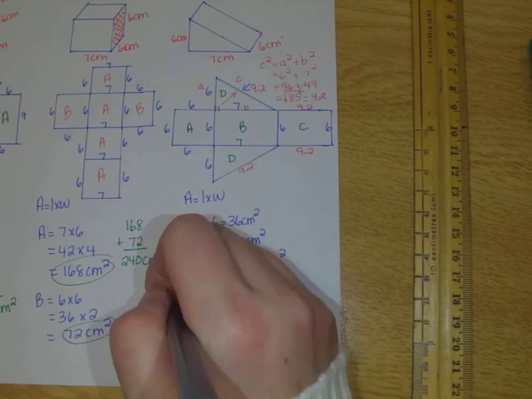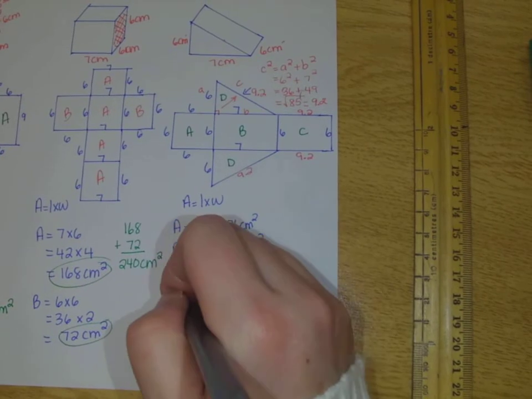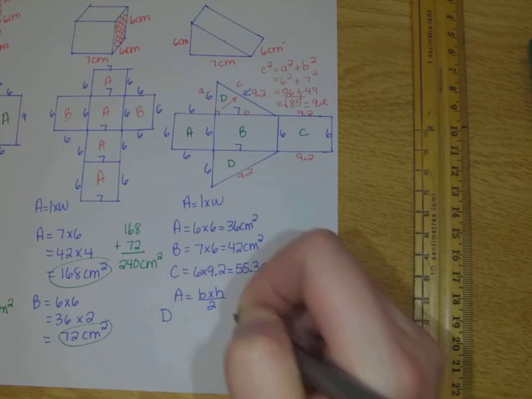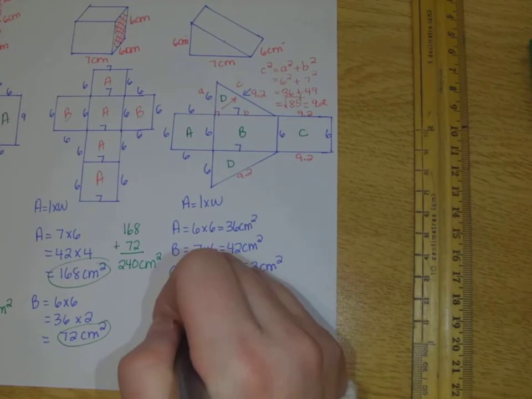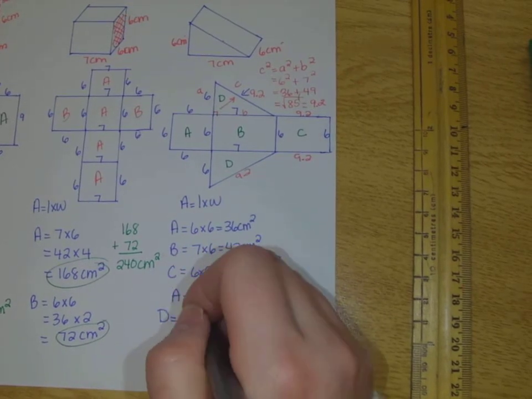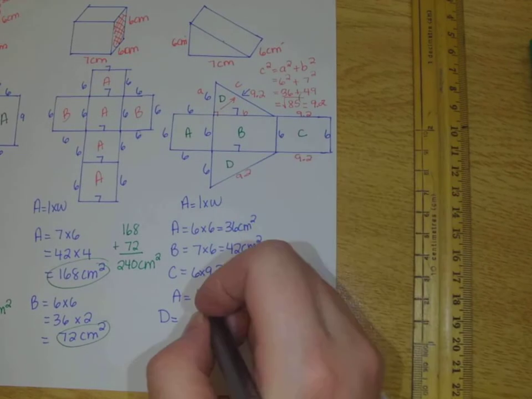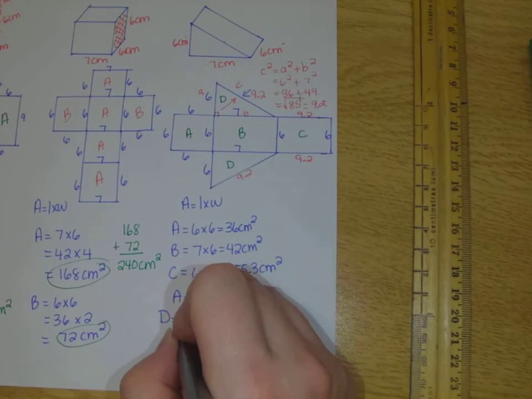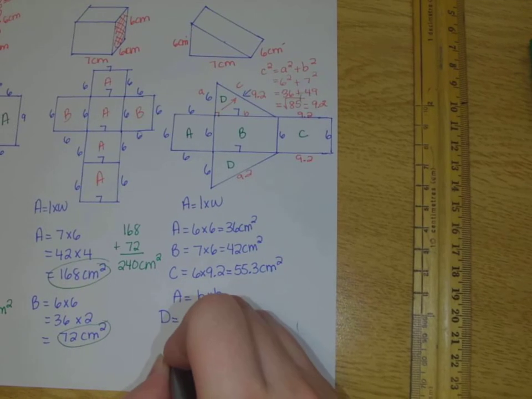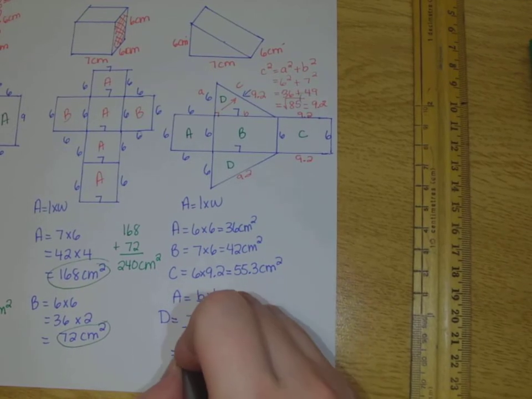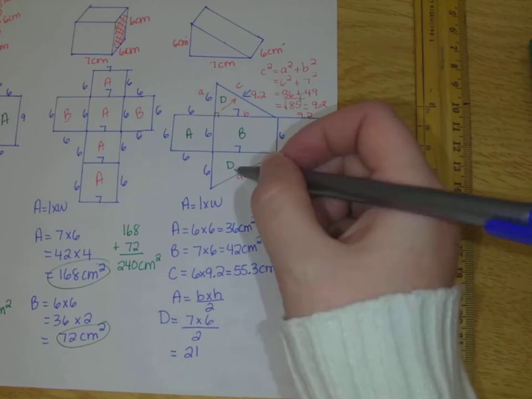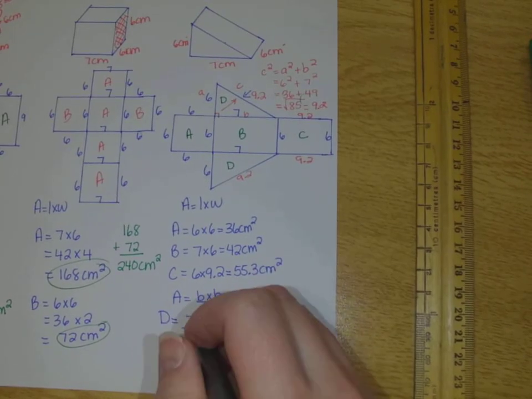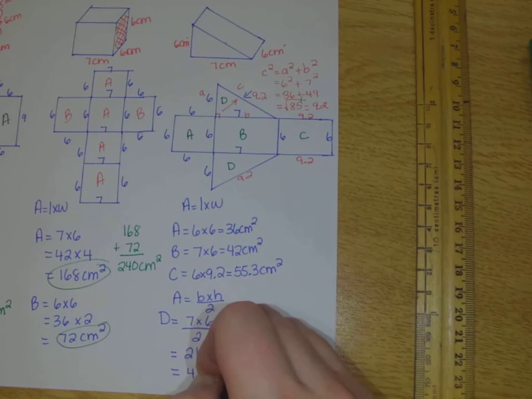But now D is our triangle. And our area of a triangle equals base times height divided by 2. Okay, remember that? So for D, we have our base is 7, our height is 6, and then we have to divide by 2. So that equals 21, but then there's 2 of them, right? So we have to multiply our answer by 2, which gives us 42 centimeters squared.